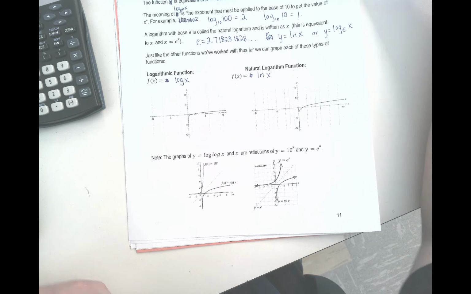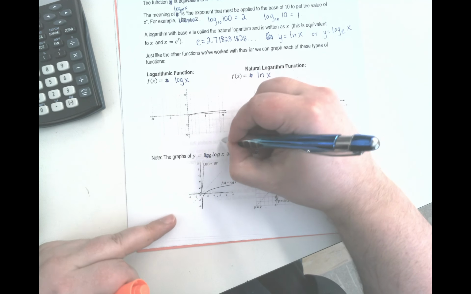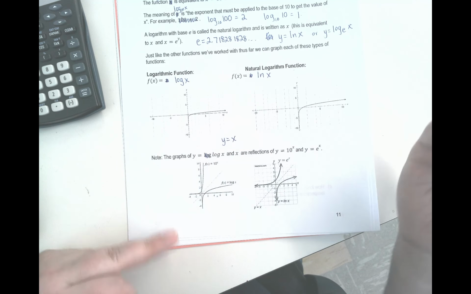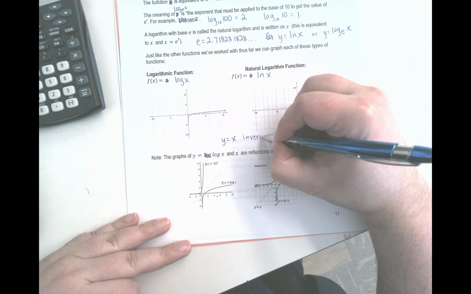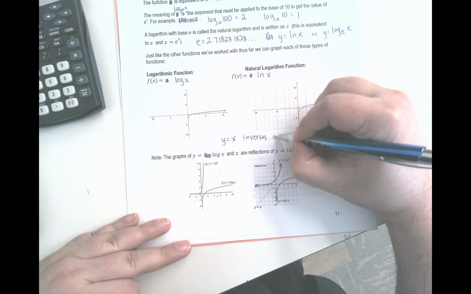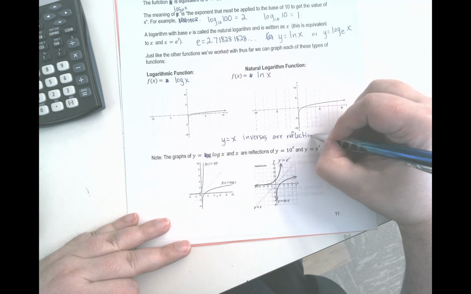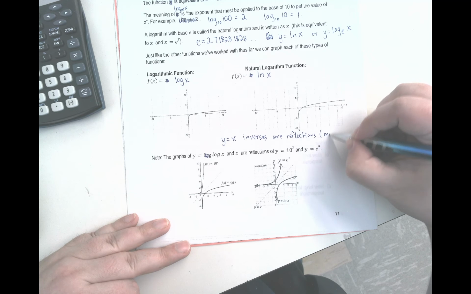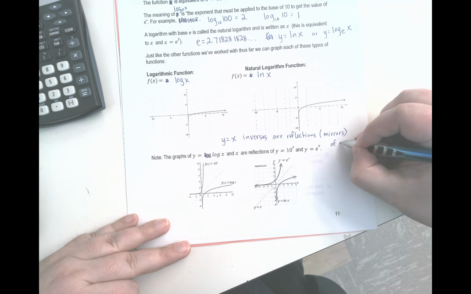So what an inverse means is if we draw the line y is equal to x, inverses are reflections on that line. So they are reflections, or if you want, they're like mirrors of each other.